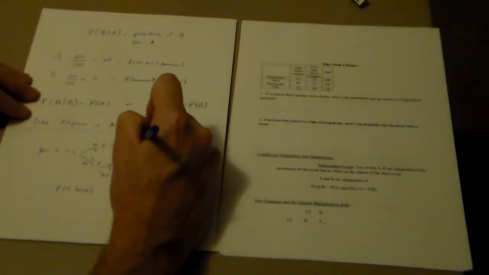So if I asked, what's the probability of getting 2 heads? Let's look. That means we're here and we're here. To find that probability, I would take a half times a half, which is 1/4. There's a 1/4 chance of that happening, a 1/4 chance of that happening, a 1/4 chance of that happening.